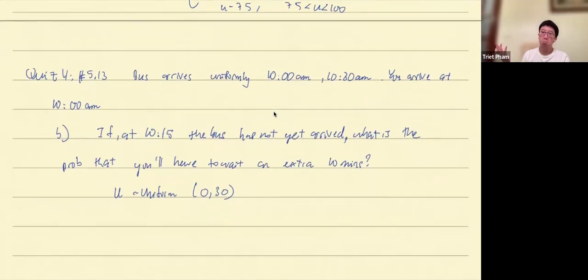This question is a conditional probability question. That's all you have to recognize. What kind of conditional probability? The probability that U, the arrival of the bus, is at least 25, so it will have to arrive after 25 for you to wait an extra 10 minutes, given that it has not arrived at 15. Agree?